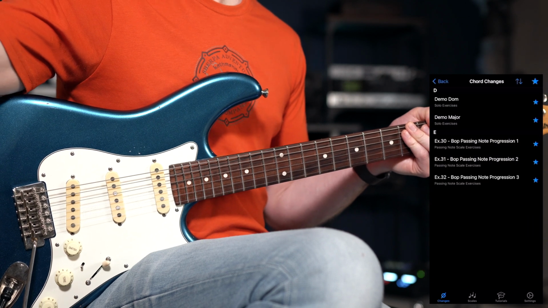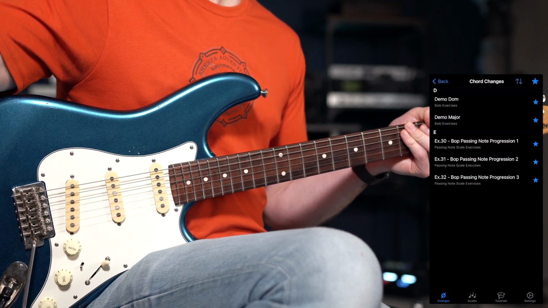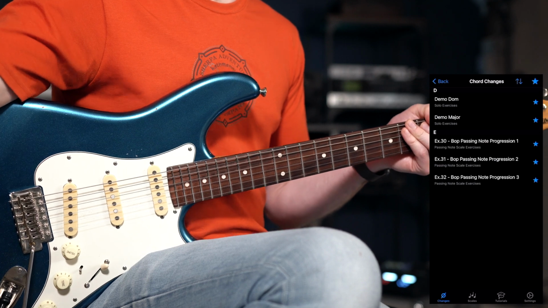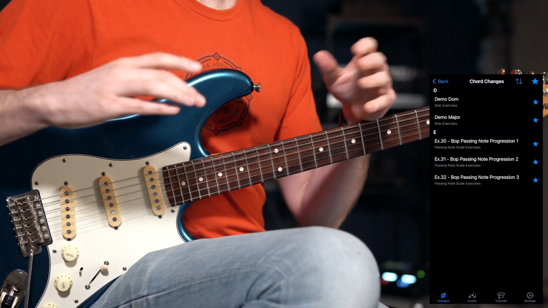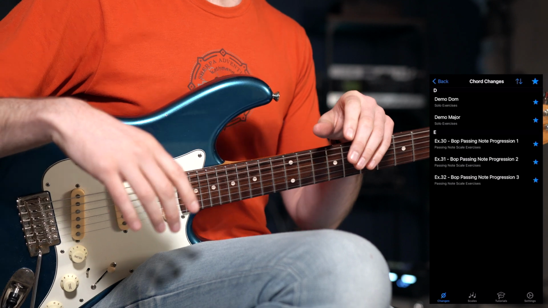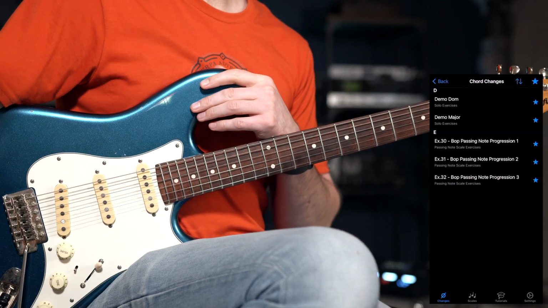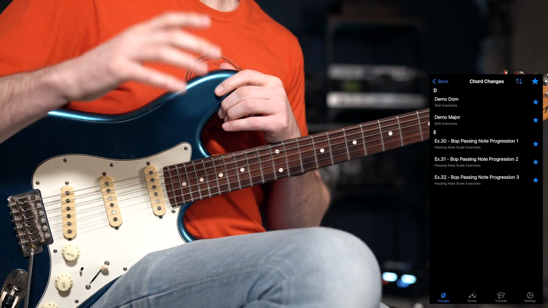Okay, so we're just about coming towards the end of this particular lesson, but what you can now do is go back into the chord changes list and select bop passing note 2 and bop passing note progression 3. And these are going to set up a minor 5-1 cadence for you. And the difference between 2 and 3 is that they're going to choose different chord scales for the tonic minor.